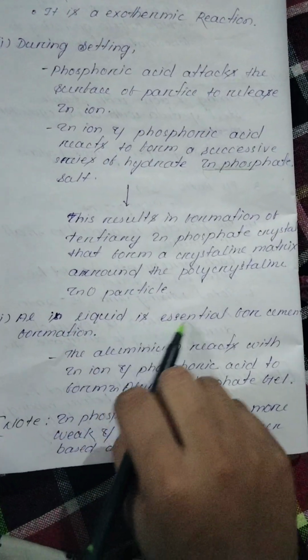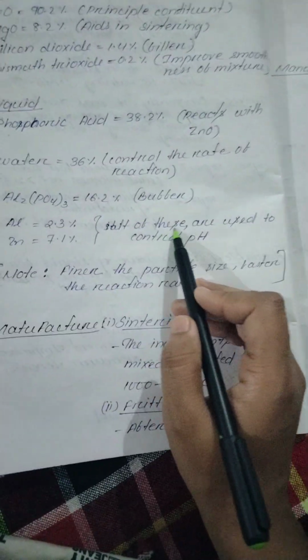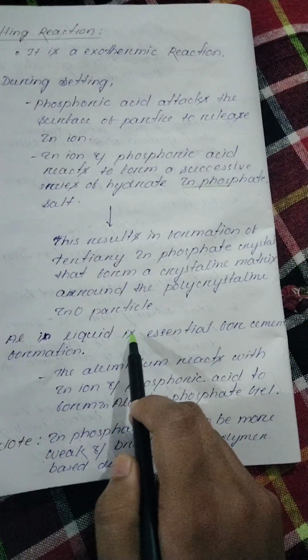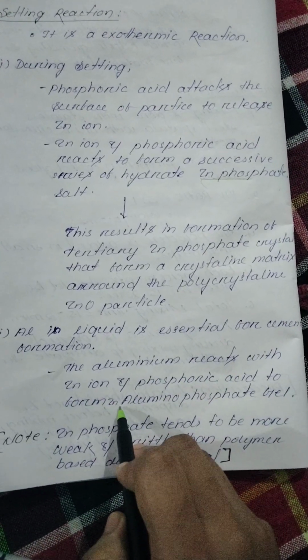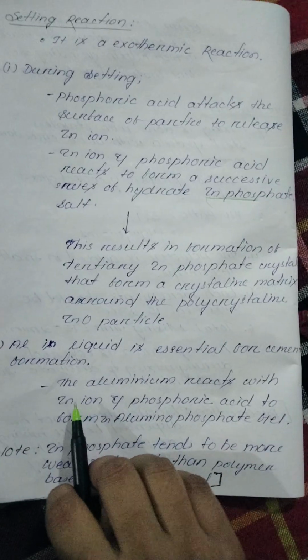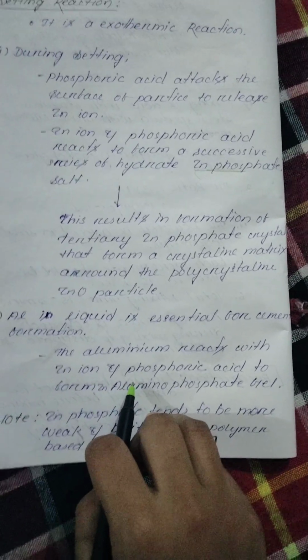Aluminum in liquid is essential for cement formation. We read about it, that aluminum is present in the liquid at 2 to 2.3%. The salts of aluminum are used to control the pH. The aluminum reacts with zinc ions and phosphoric acid to form zinc aluminum phosphate gel.